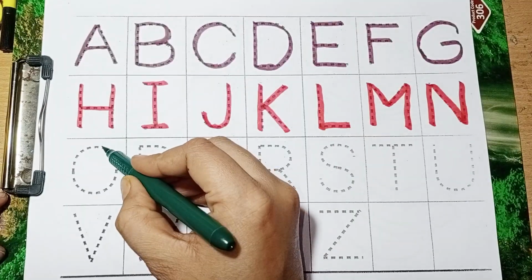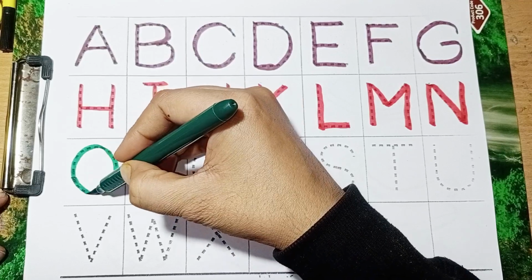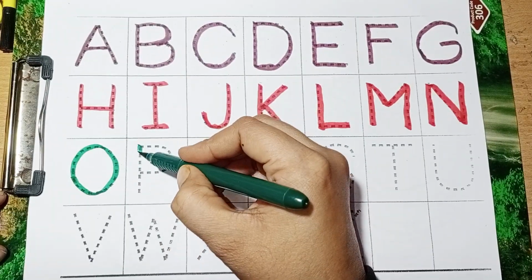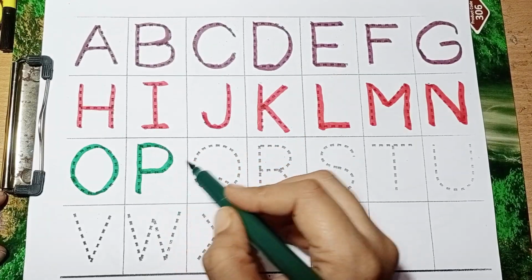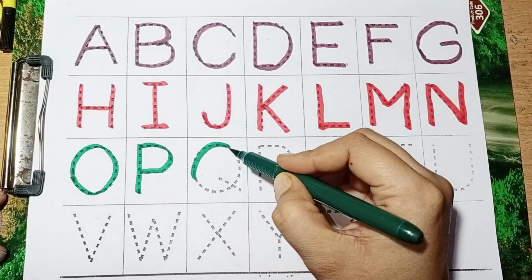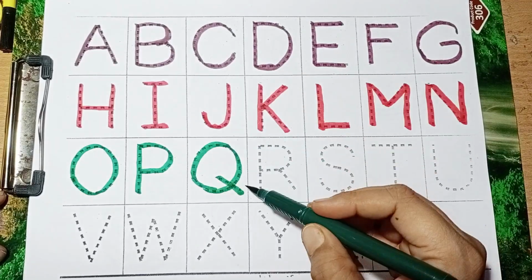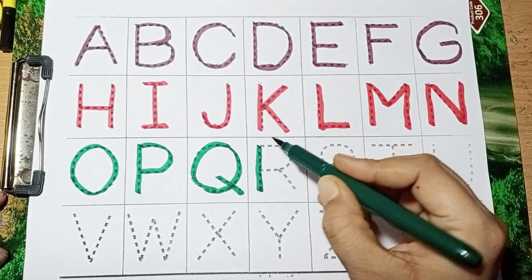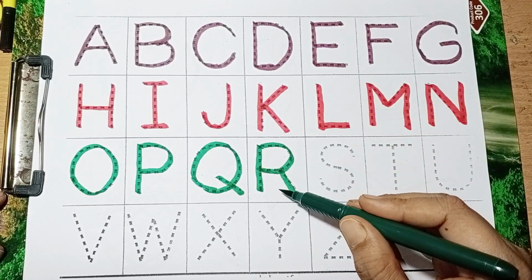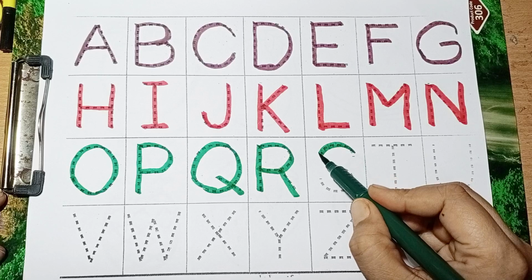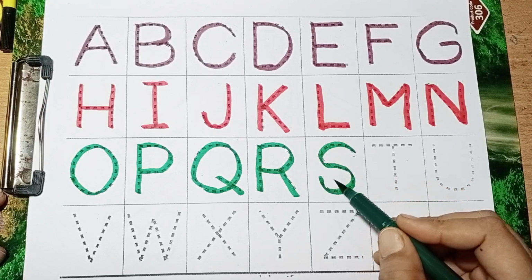O for orange, O for orange. P for peacock, P for peacock. Q for queen, Q for queen. R for rose, R for rose. S for sun, S for sun.